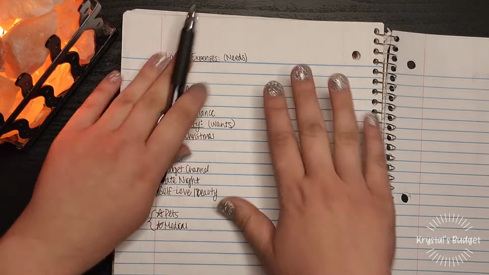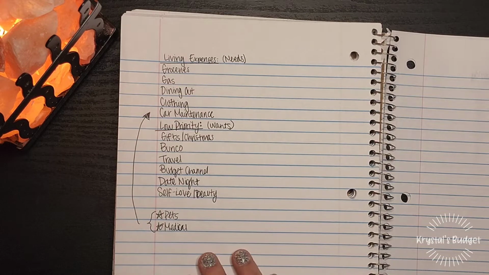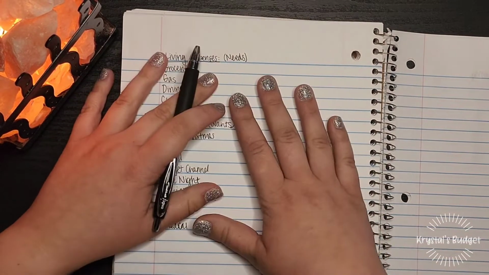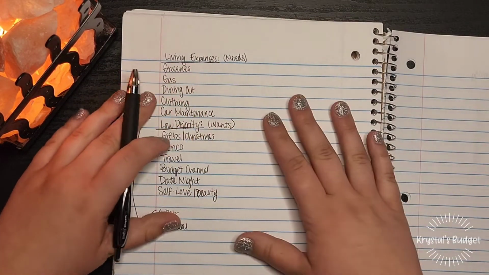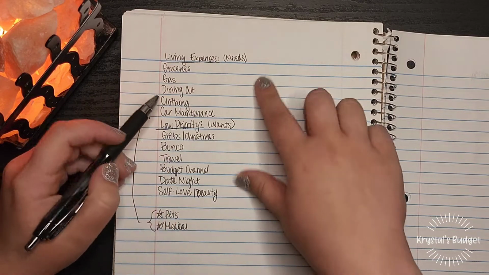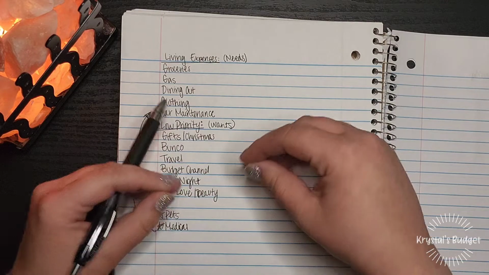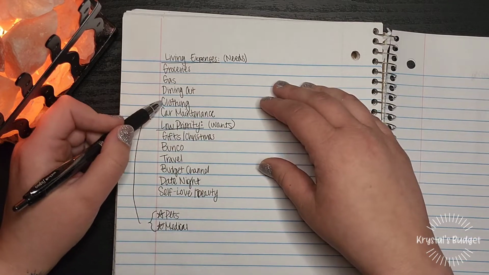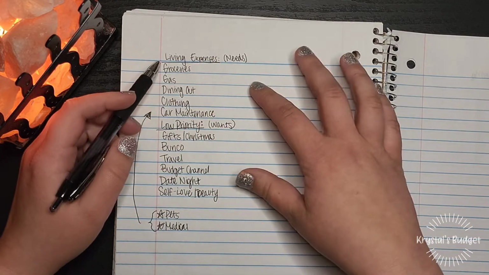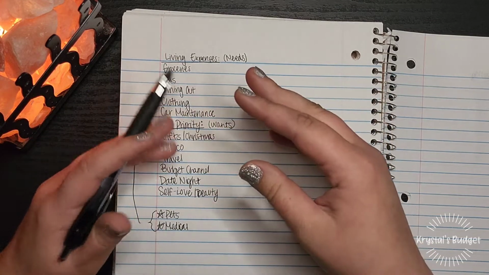So you're just going to go through everything and figure out how much you want to put, and when you get to your variable expenses and your sinking funds, your needs are going to be the same amount every time. For me, clothing is not a need right now because I have clothes.